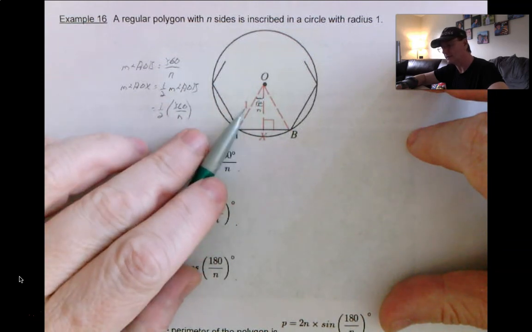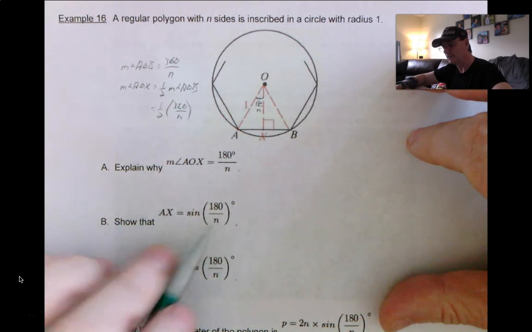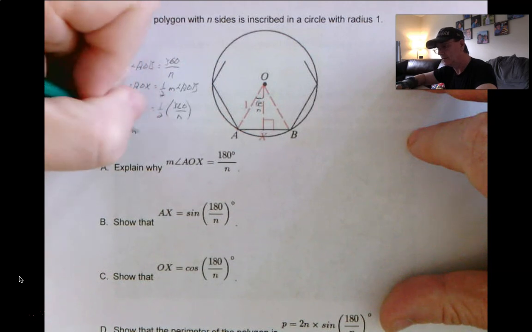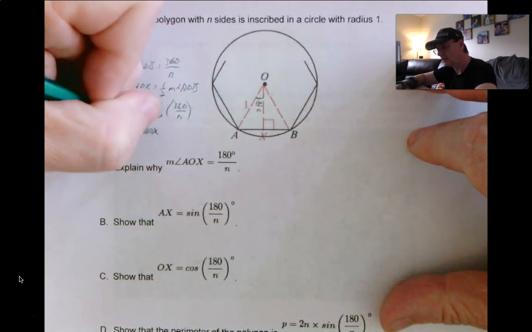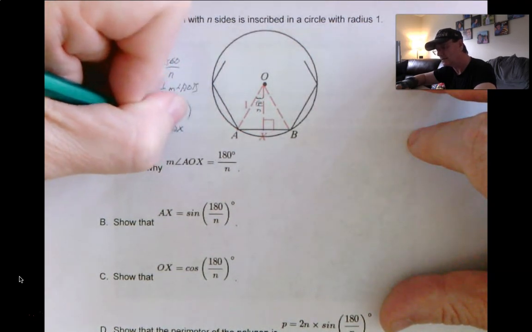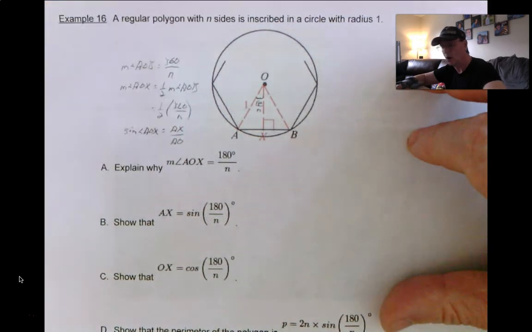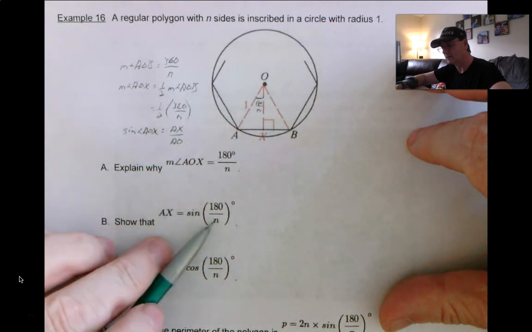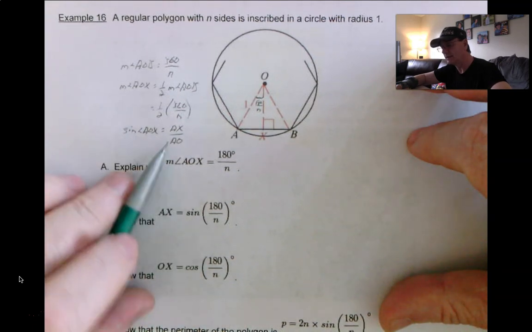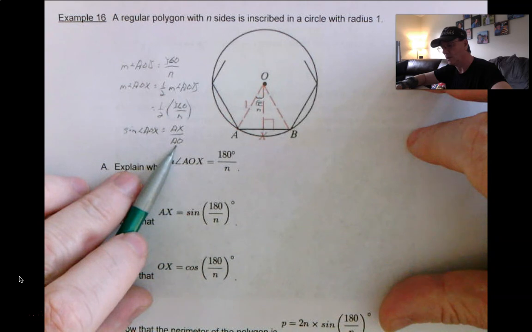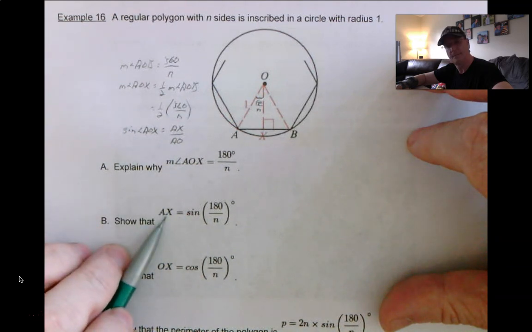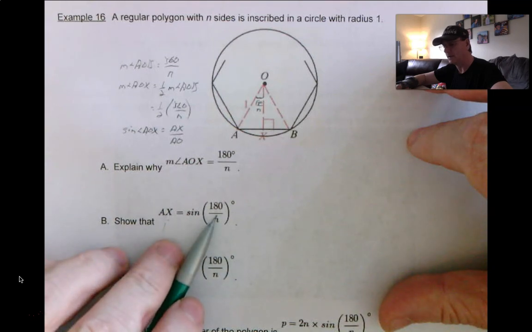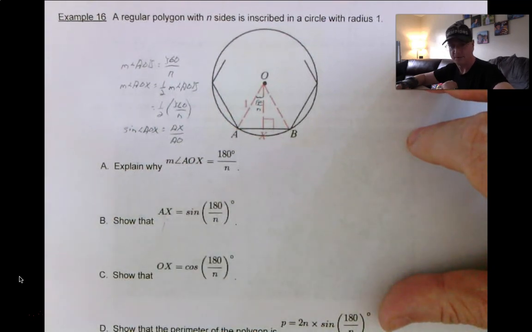It's opposite over hypotenuse. So sine of angle AOX is equal to AX over AO. Sine of AOX is 180 over n, and AO is 1. So we've just shown part B.